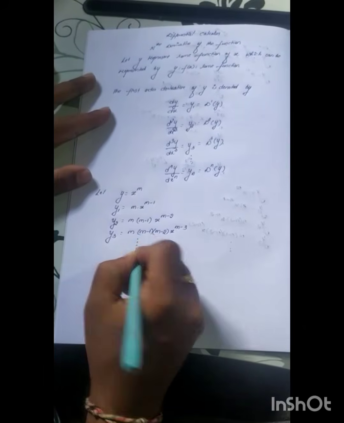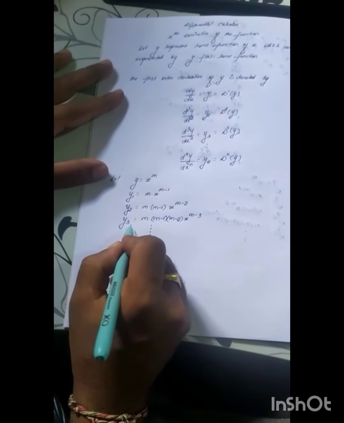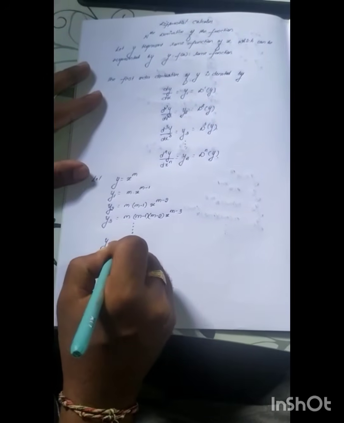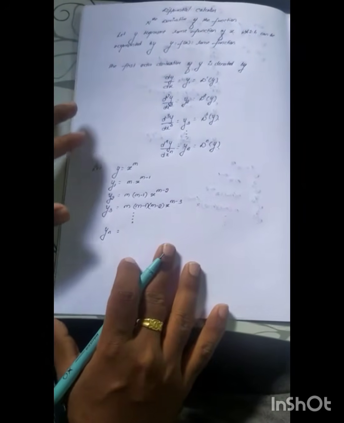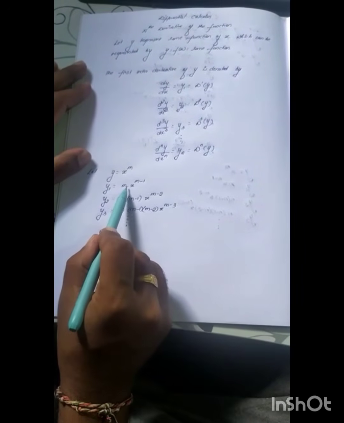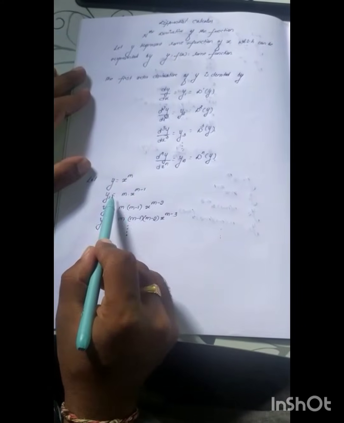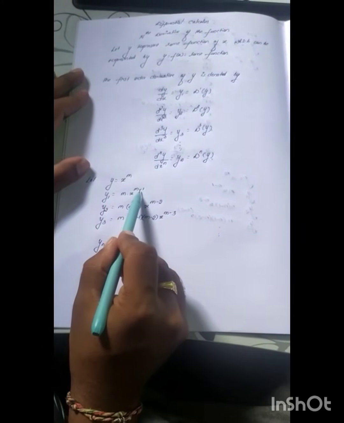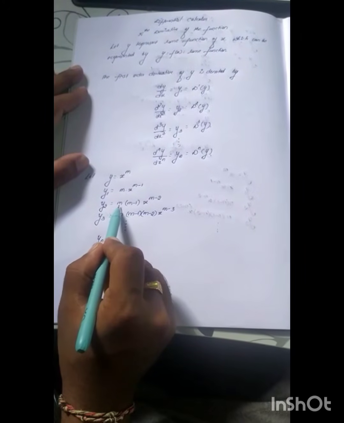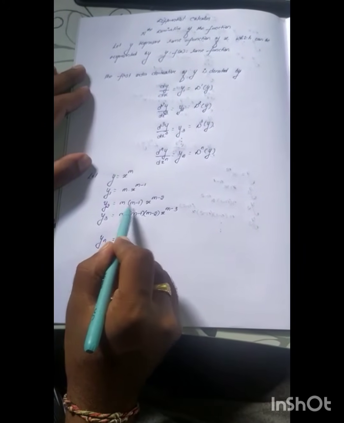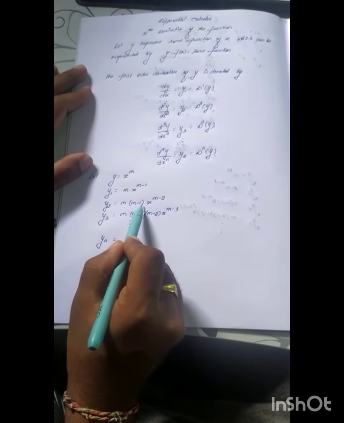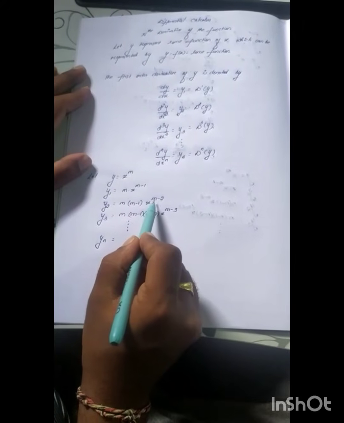Successively, if we are differentiating this, like now we have differentiated 3 times, and if we are continuing like this n times, what will happen? yn is equal to... let's observe a pattern here. When it was the first derivative, y1 was m into x power m minus 1. When we are taking y2, it is m into m minus 1, so minus 1 is there. These multiplied terms are there: m into m minus 1 x power m minus 2.